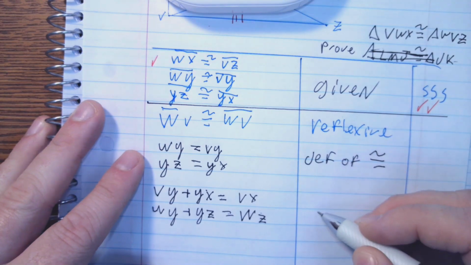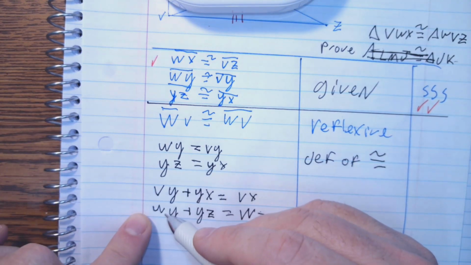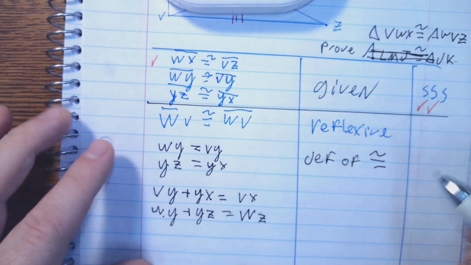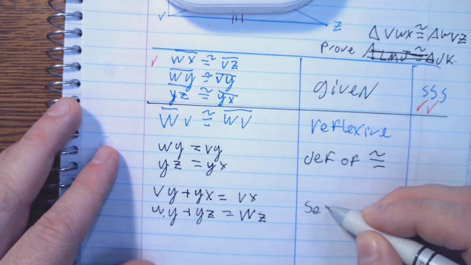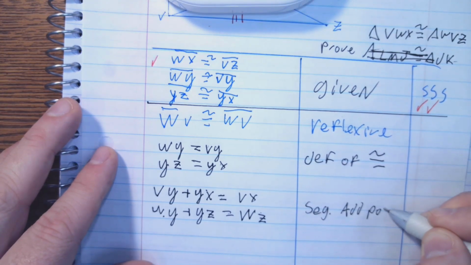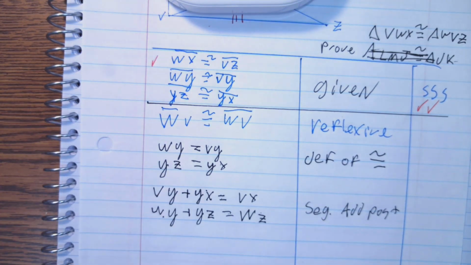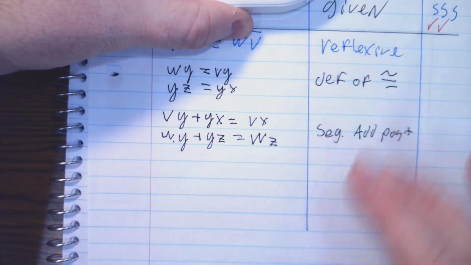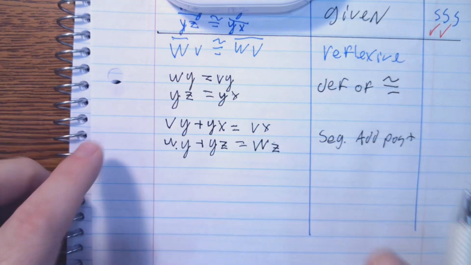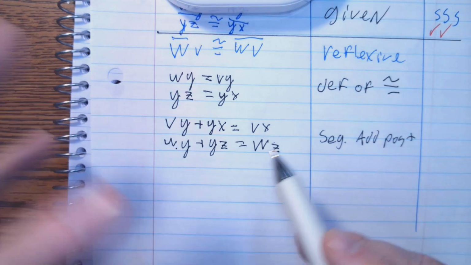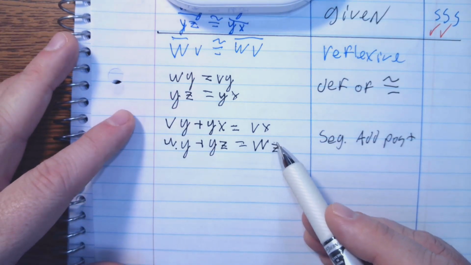What's the first letter on the bottom one? W. Right here? Yeah, W. And this is the segment addition postulate. That's from that first chapter. Okay. So we are almost there, but it does take a couple steps. Okay, a lot of people, if you got this far, honestly, on your own, but didn't quite know what to do with it, that's fine.